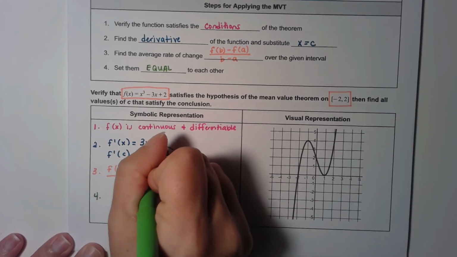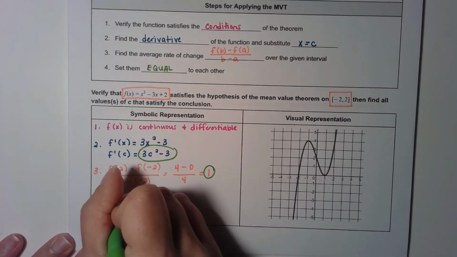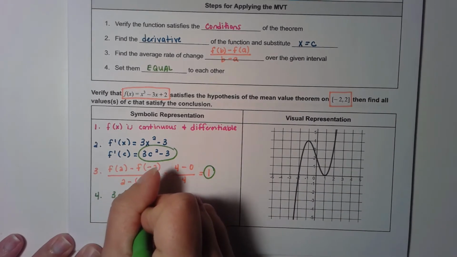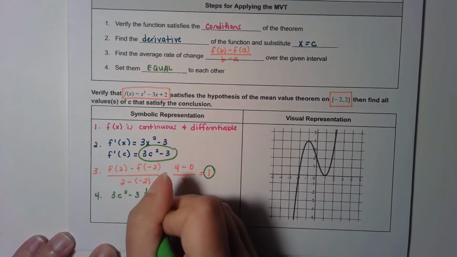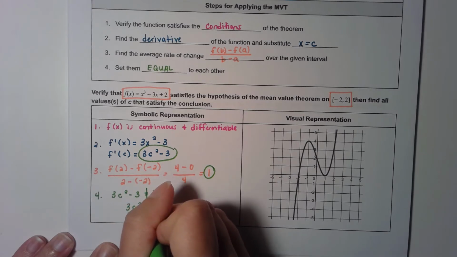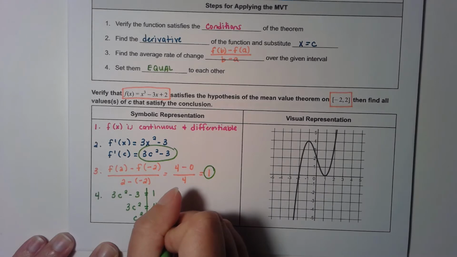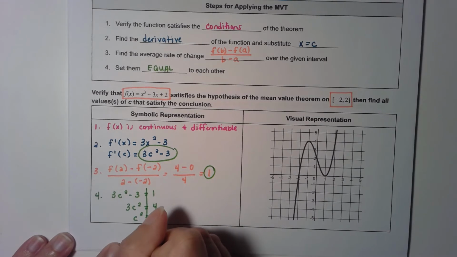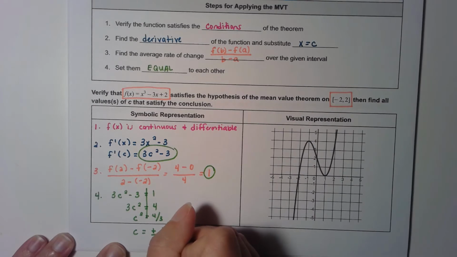Step number 4 is to make these things equal to each other and solve. So I'm going to make an equation using 3c squared minus 3 and 1. 3c squared minus 3 equals 1. To solve this, I'm going to go ahead and add the 3 to the other side. So I would have 3c squared equals 4. I'm going to divide, so c squared equals 4/3, which means c equals plus or minus the square root of 4/3.